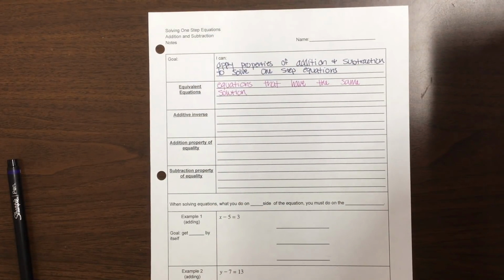So maybe we're solving for x and we find out that x equals 3, and then we have another equation that looks different but still x equals 3. Those equations would be equivalent because they equal the same thing.